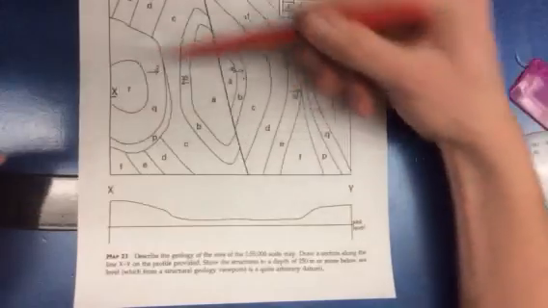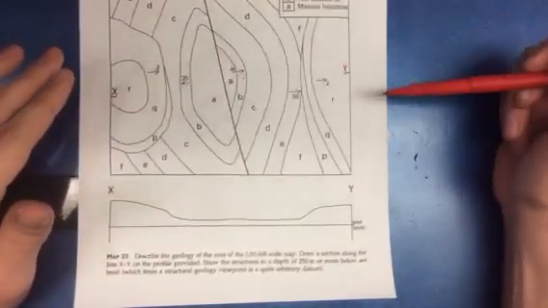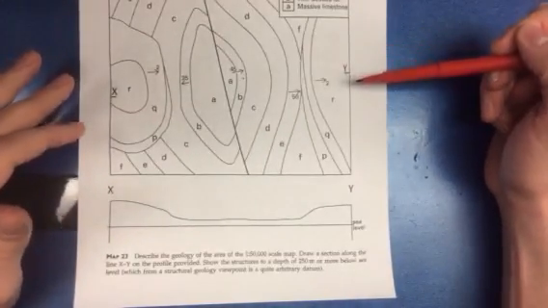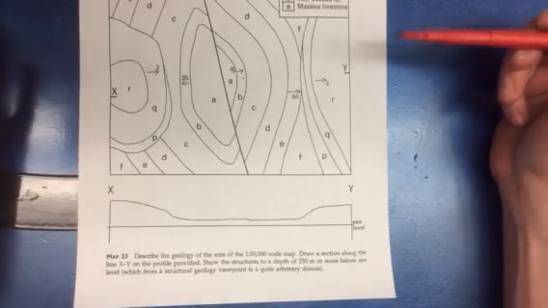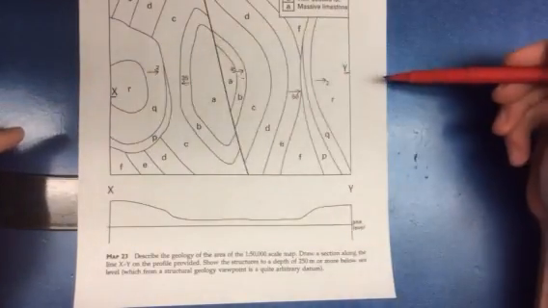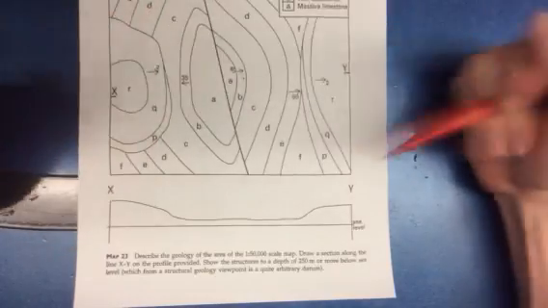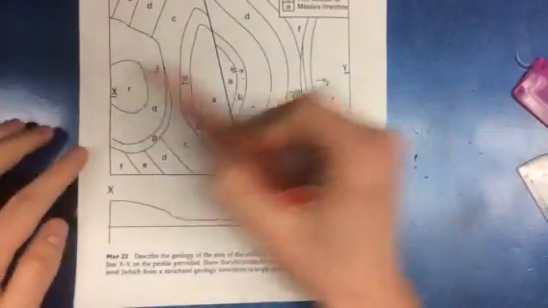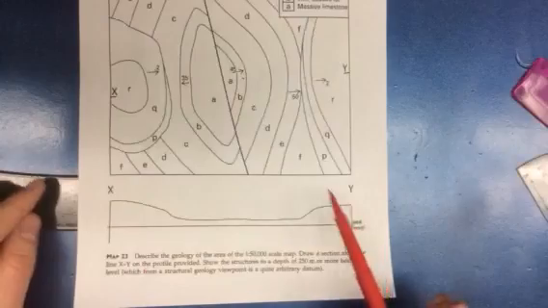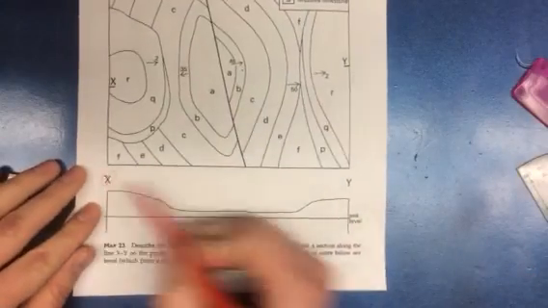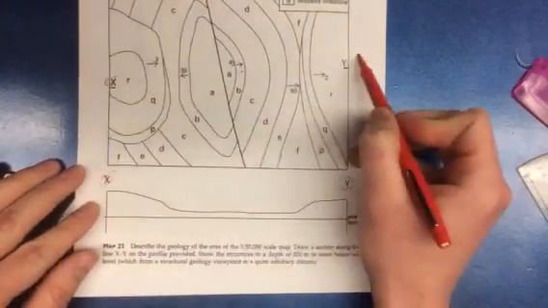So it's looking at the surface of the earth. This is looking at a map view and figuring out what's under the ground. What would the cross section look like if we dug in along a certain line, flipped it up and looked at the side? So this is the map view, and this is going to be the cross-sectional view of the line from X to Y. So here's your X, Y.